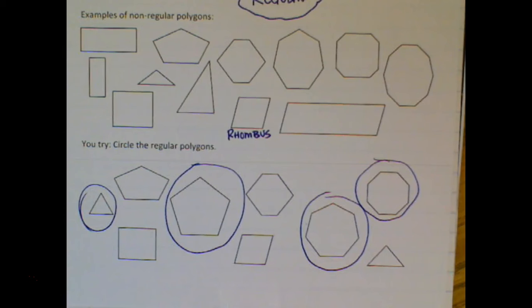Tomorrow we will be doing a little bit of practice about regular polygons and taking a look at which ones would be regular and which ones would not be regular.